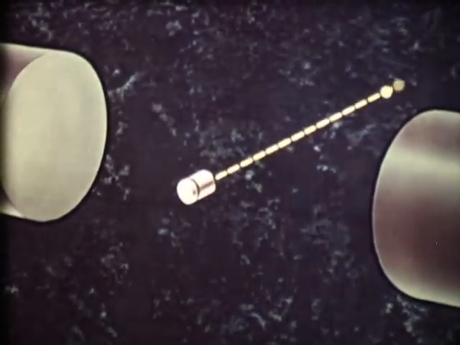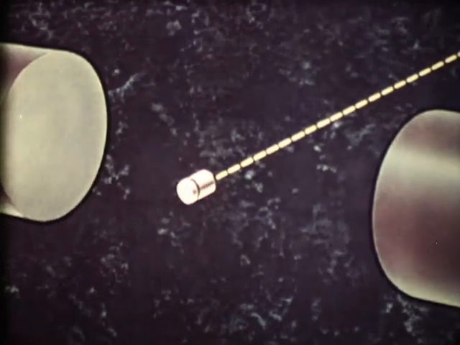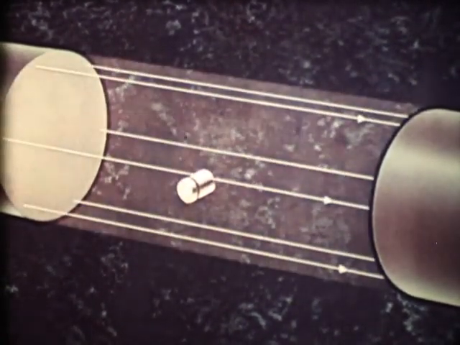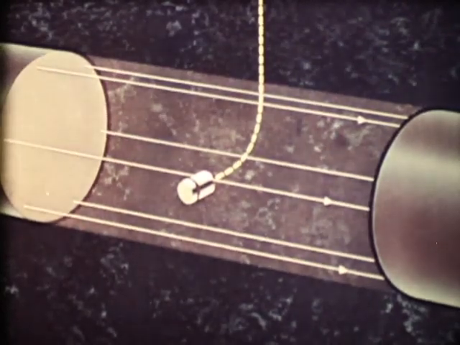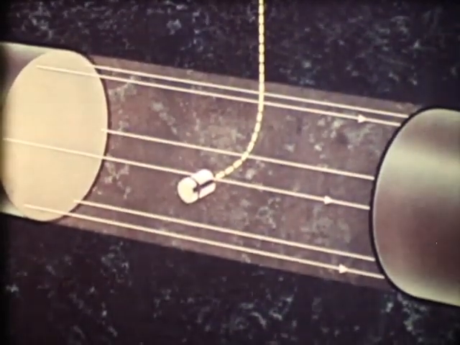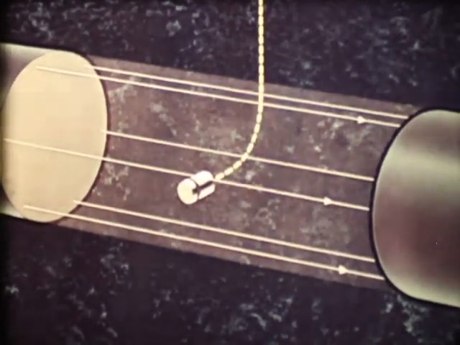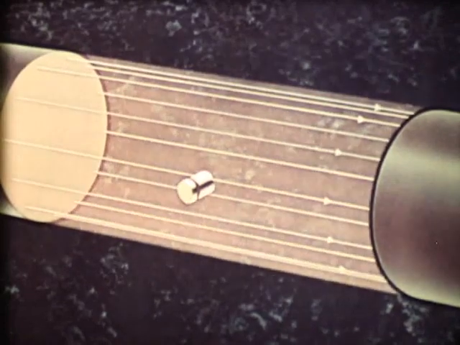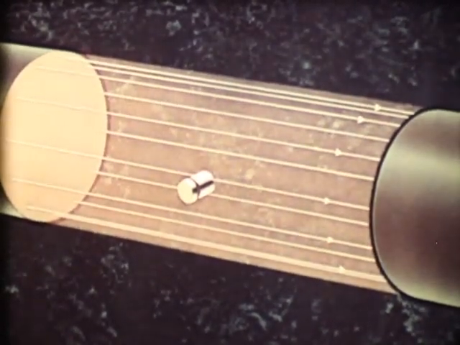Without this field, it would continue in the same direction. But with a magnetic field, the Lorentz force deflects the electron upwards. The strength of the field can be increased to such an extent that the electron is forced into a circular path.